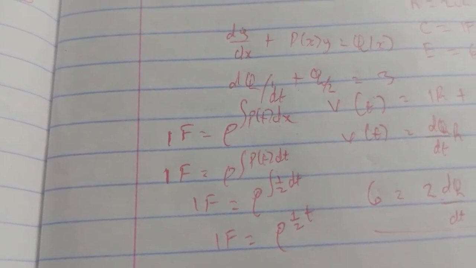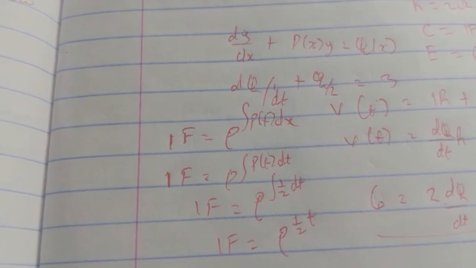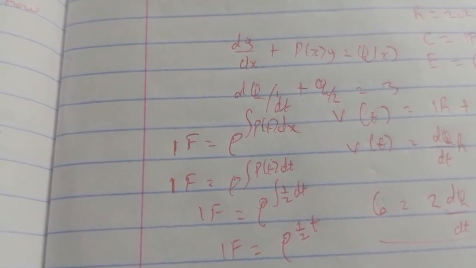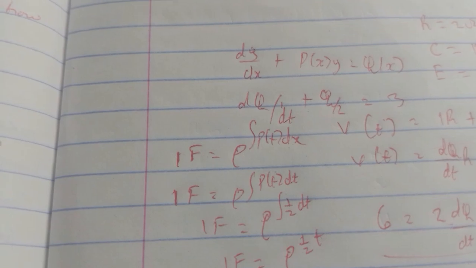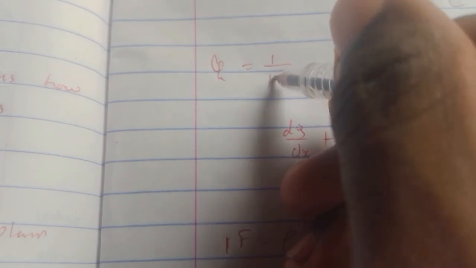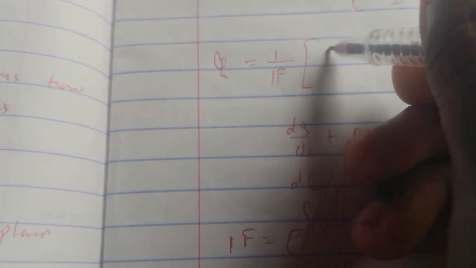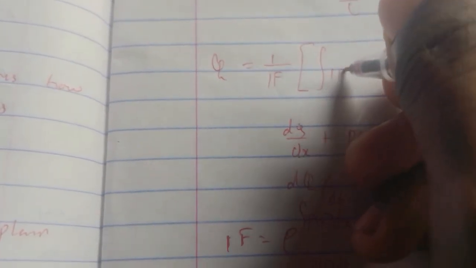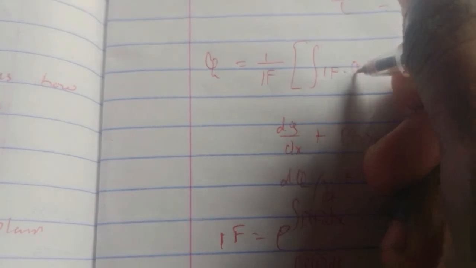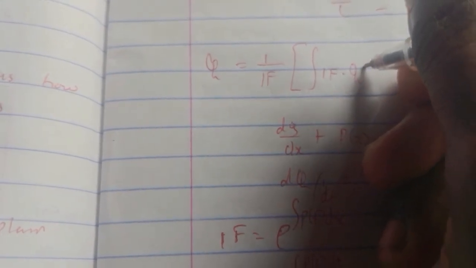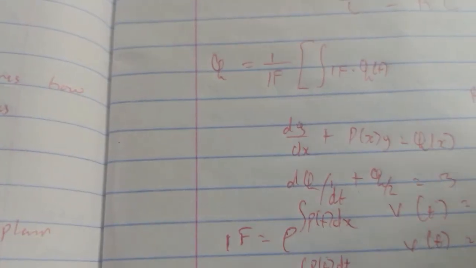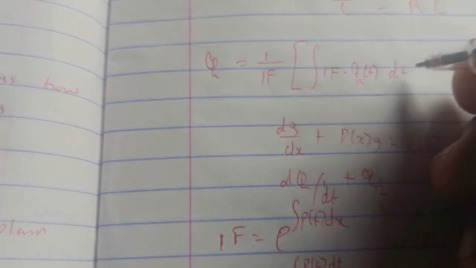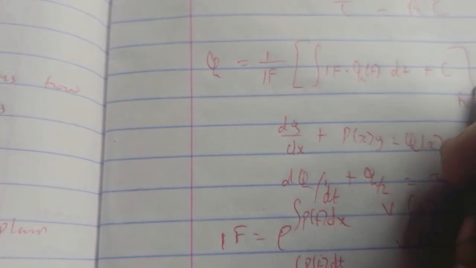We're just going to apply that formula. Instead of multiplying each term of the equation by a of t and elongating everything, I'm just going to memorize it: 1 over the integrating factor multiplied by the integral of our integrating factor times q of t dt, plus c.